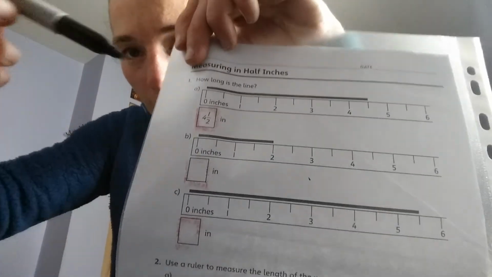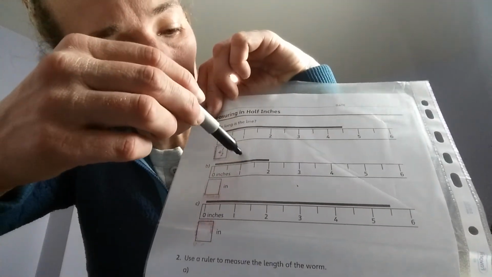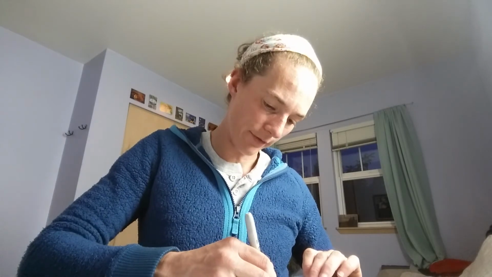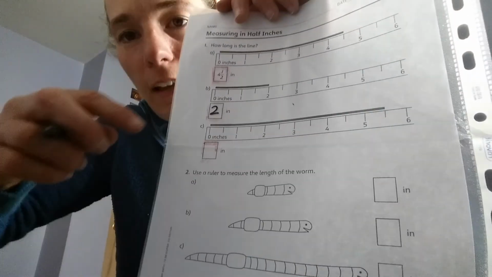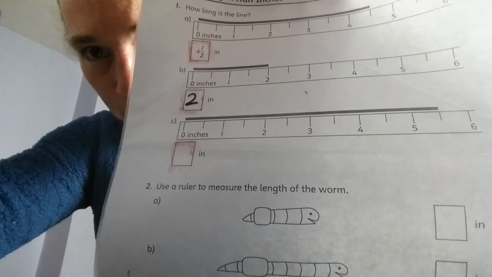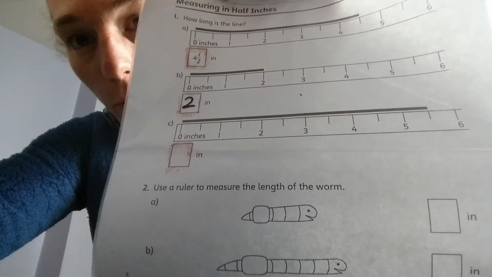Okay, if you didn't have a chance, that's okay. Go back a little bit and pause. All right, so I'm looking at the first one, and I see it's 1 hole, 2 holes. Oh, that's exactly 2 inches. So do I need to write 2.5? No, because it's exactly, oh, it's so nice. It's exactly 1, 2.